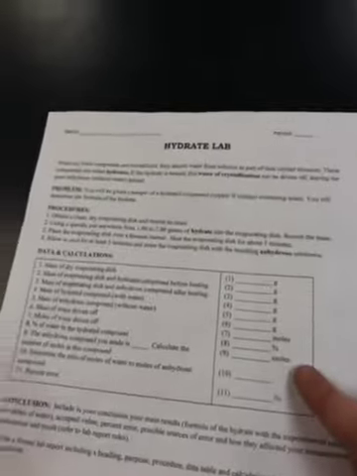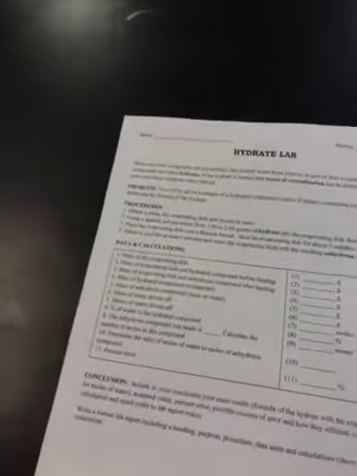All right, so if you do the calculations here, those will lead you to number 10, which is the ratio of the moles of water to moles of anhydrous, which is your X, so that you can get the formula of the hydrate.